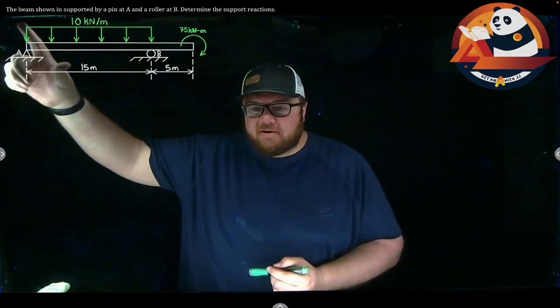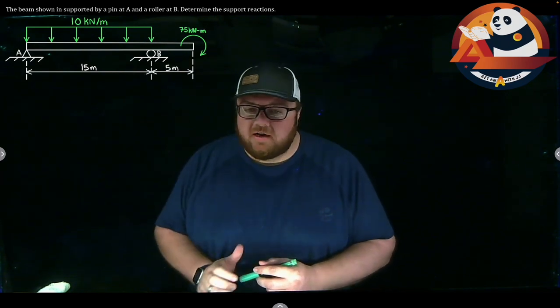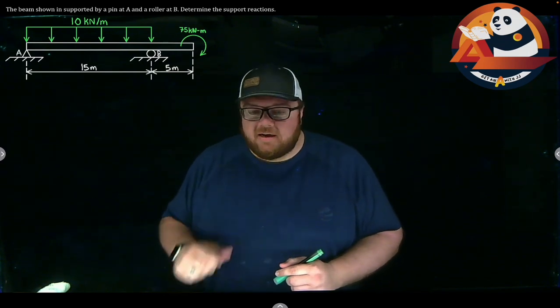So we have a beam here that is supported by a pin and a roller. Let's find our support reactions. Anytime we're tackling support reactions, we know we're applying equilibrium equations. Anytime we use equilibrium equations, we gotta have a free body diagram that goes with it.